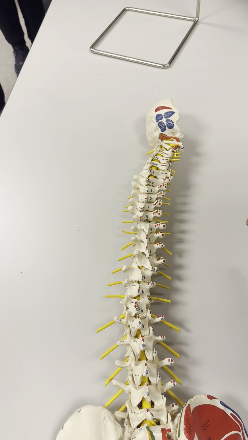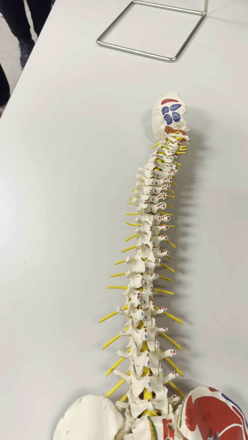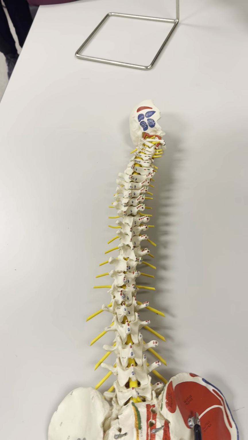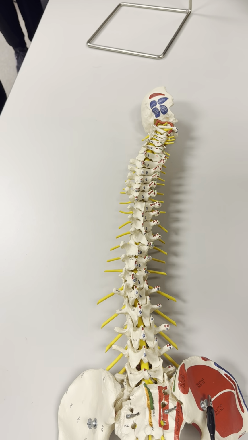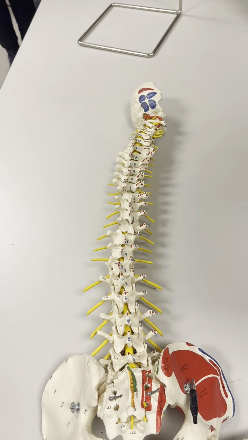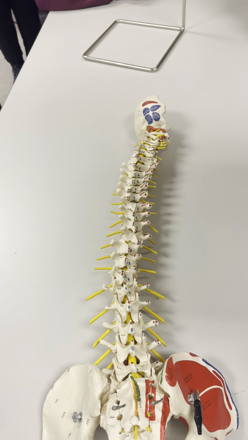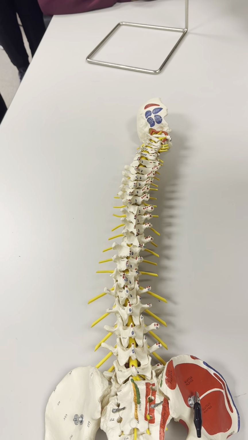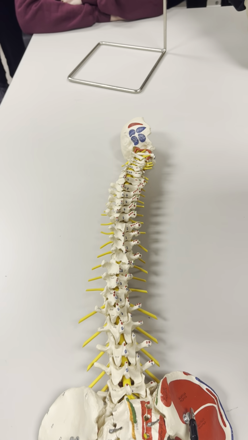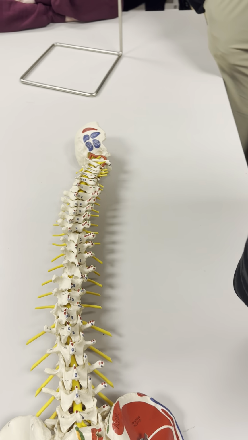Non-functional side bending to the left, because what has to happen is some rotation to the right for non-functional movement. Non-functional movement is in the frontal plane. Does that make sense? Yes. Y'all remember your planes of motion? Yes, sir. So that's in the frontal plane.